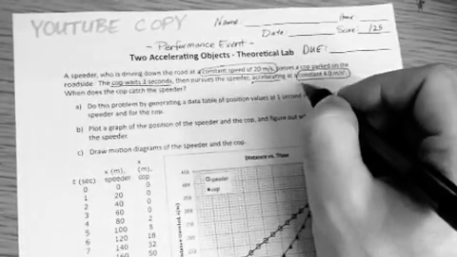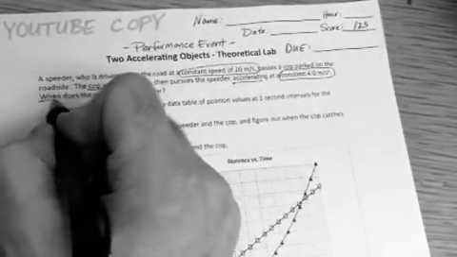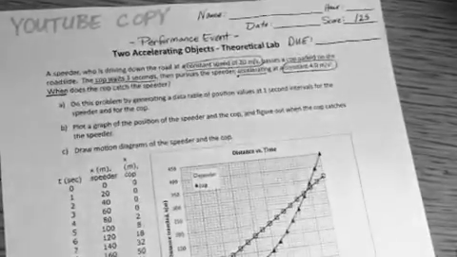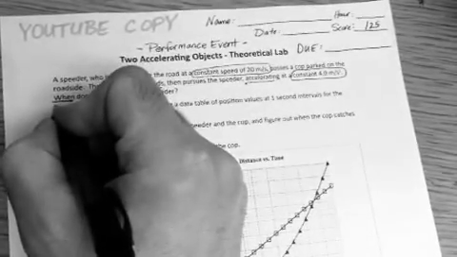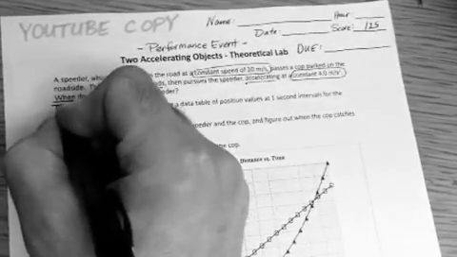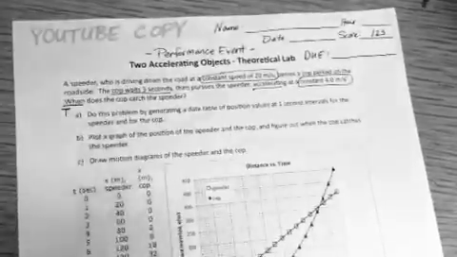And the question: when does the cop catch the speeder? I'll also underline this, because that tells me what I'm looking for. So I'm looking for when. When means time. I'm just going to put a T under there. So I'm looking for time.